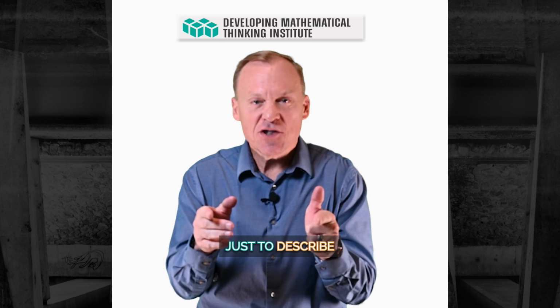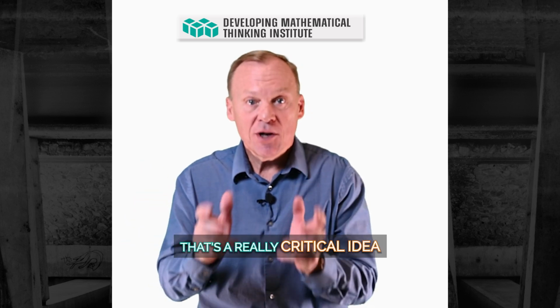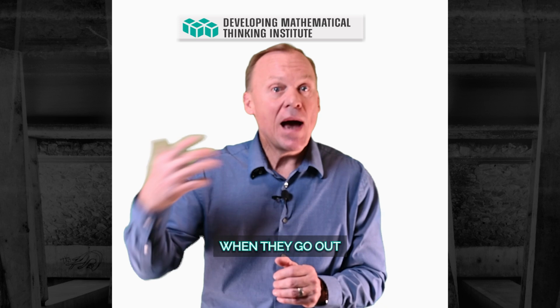And then the 5th instructional strategy is giving story problems. So letting students read the problem. I like to have them actually use a bar model or number line just to describe what's happening in the problem first, and then solving based on one of the strategies that you're trying to teach. That's a really critical idea to make sure that they truly understand fractions and fraction operations, so that when they go outside of school, they can actually solve these problems.